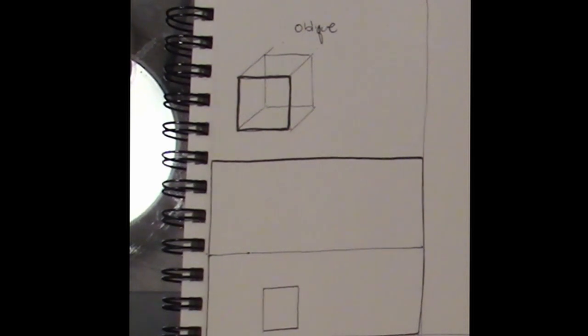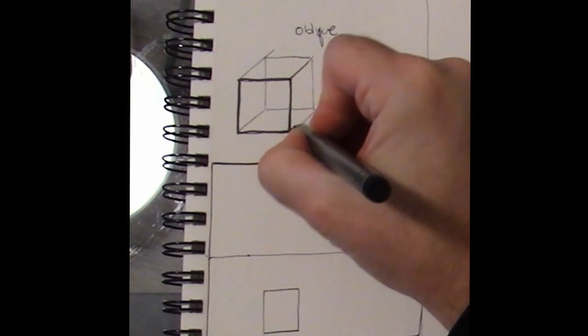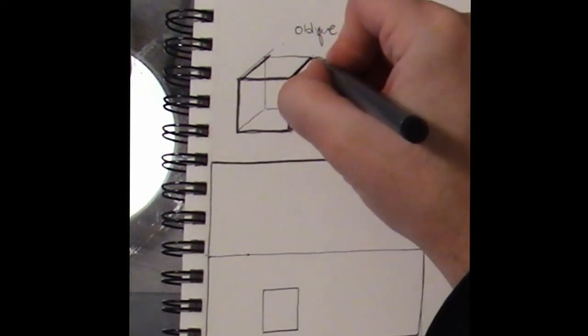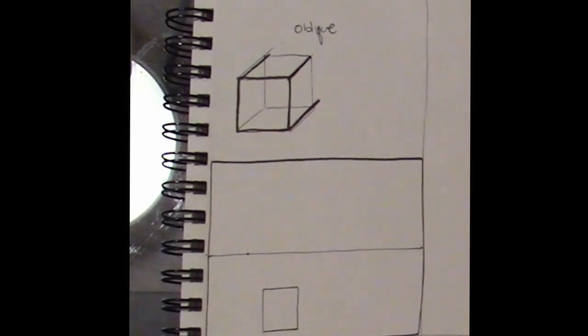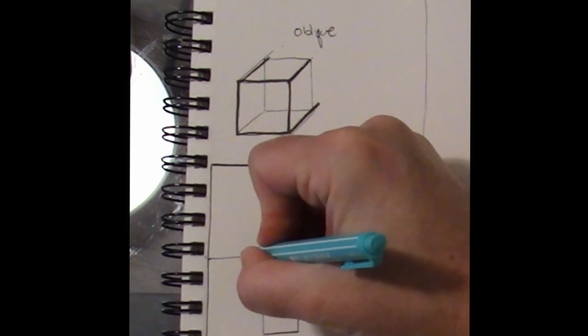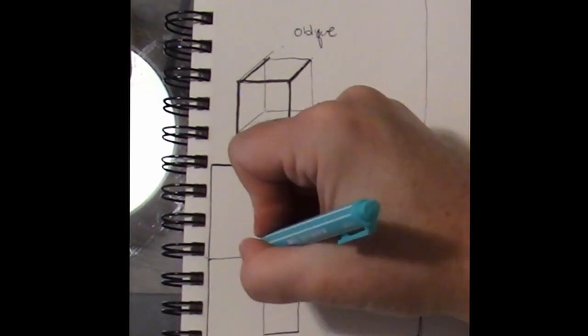So in this picture over here, we had these diagonal lines that kicked back in space and showed our viewer how far back the box goes. Now we have a similar concept, but our rays are going to go from each corner to the vanishing point. You've got to get them as straight as you can.